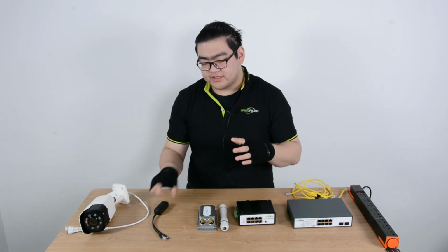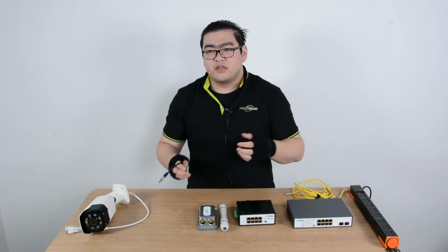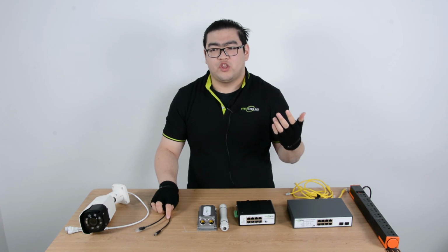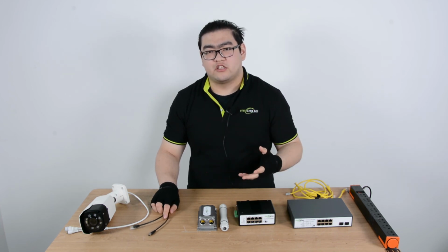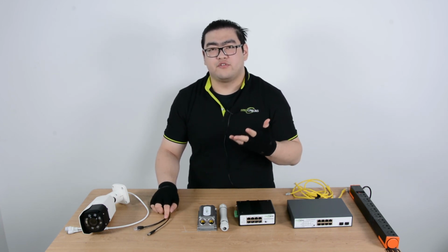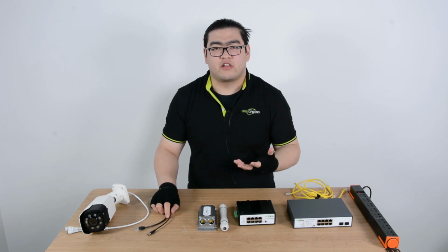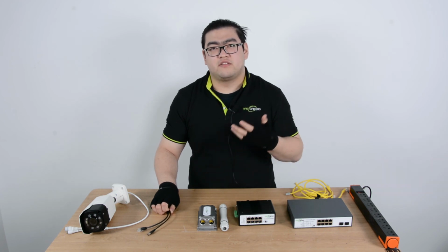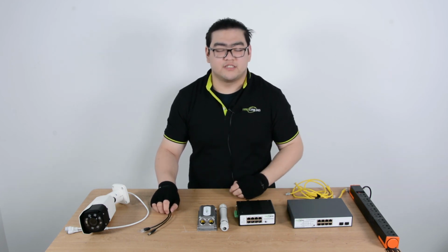These are non-PoE devices. That's when we use the splitter. A lot of the devices in the market are not really new technology, so they do have to use a PoE splitter to adapt to PoE technology because they were built or invented years ago. So they're basically non-PoE devices.